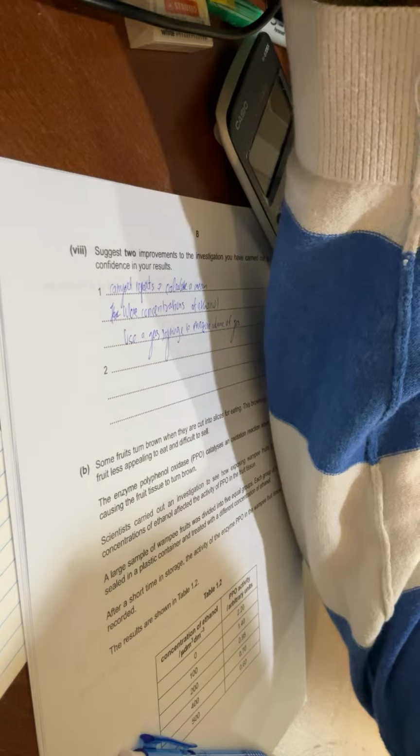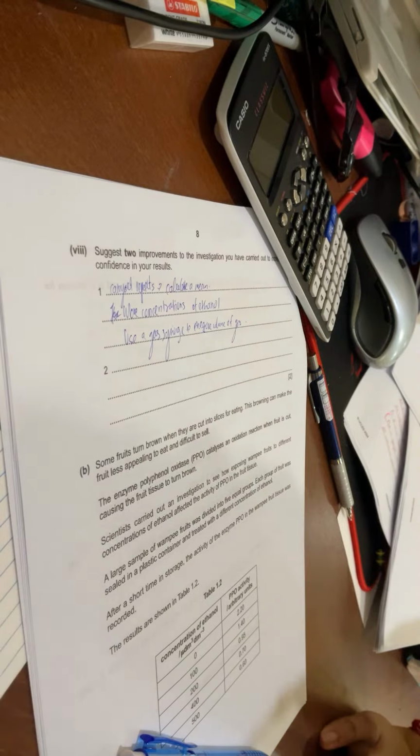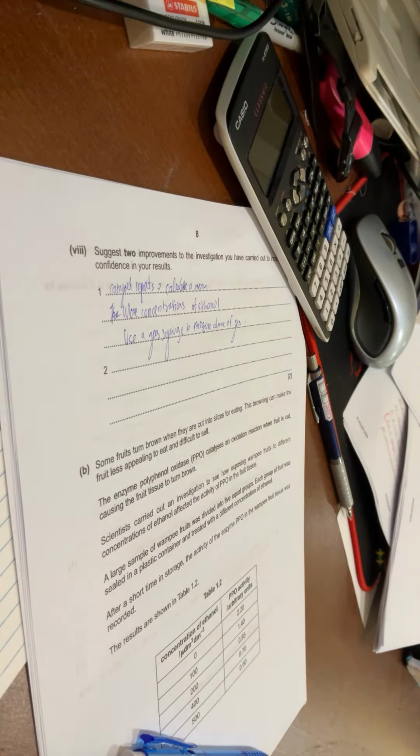Okay, so for the more concentrations question, my teacher said it more or less means a wider range. So that means instead of doing just from 100 down to 12.5, do a bigger range. Let me see what she says.